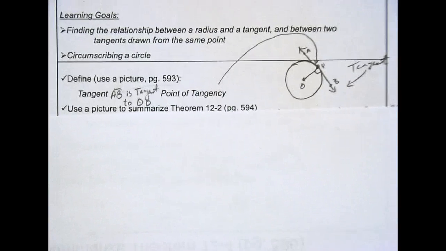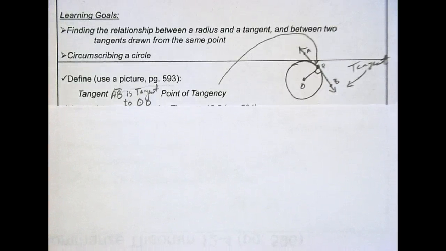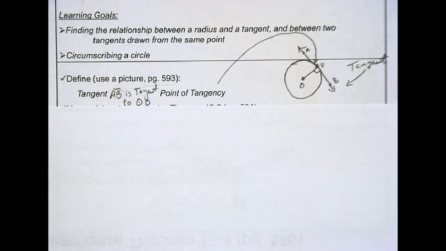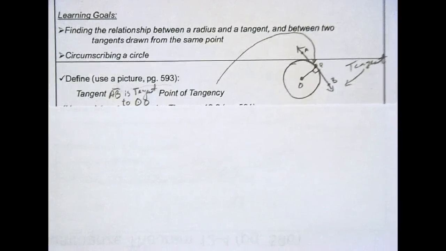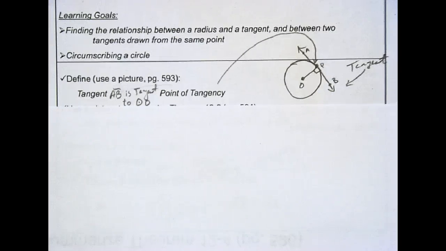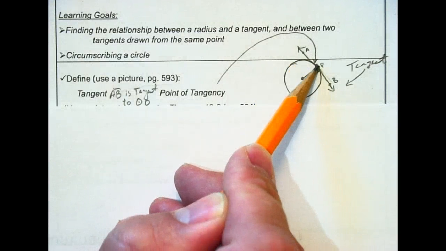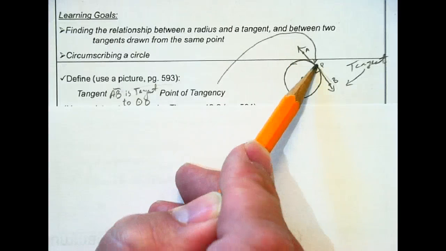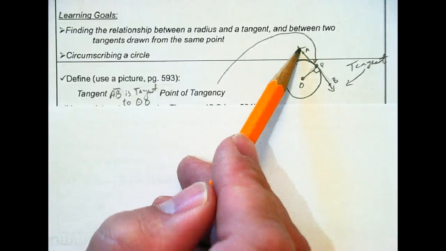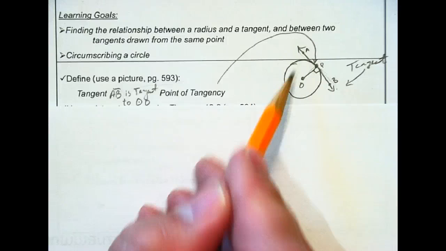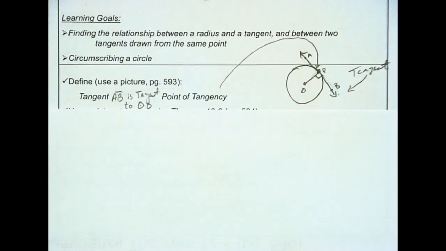All right. To define, using a picture, there's a picture of a circle and a line that's tangent to that circle. The point of tangency is where it hits that circle. A line that's tangent to a circle hits the circle in one spot. So from outside the circle, this line intersects the circle right there. It intersects always at a right angle. So line AB is tangent to circle O. That's called your point of tangency, where it intersects.